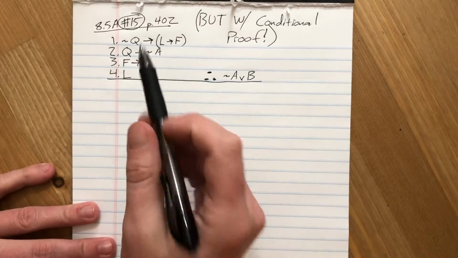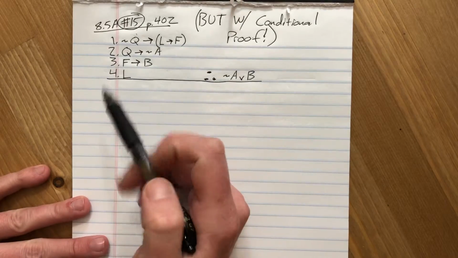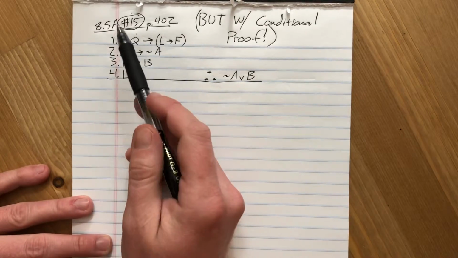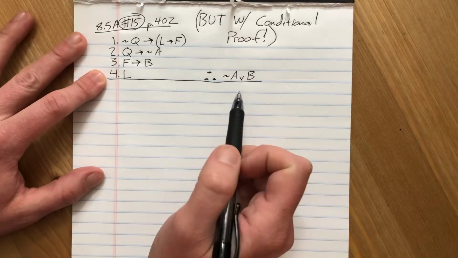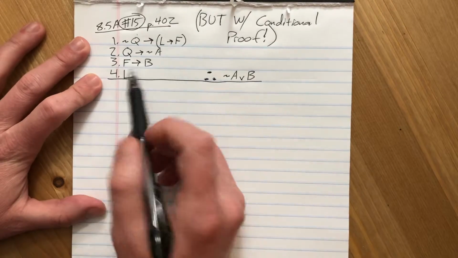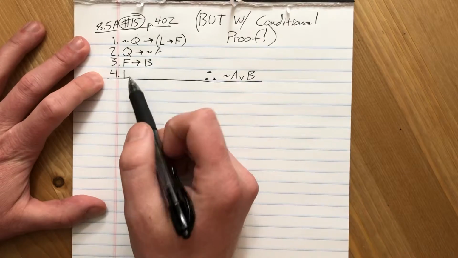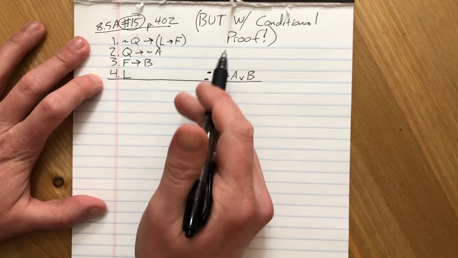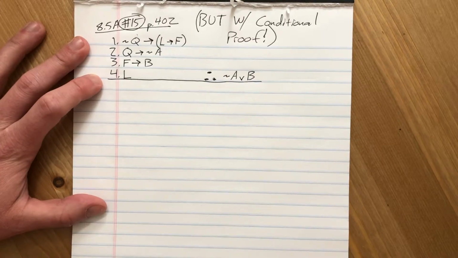So I've already solved number 15 in a previous video with reductio ad absurdum. However, this could also be done with conditional proof, and hopefully this is a good teaching moment because you can often do proofs different ways depending on which strategy. So hopefully this will help you with practicing your conditional proof.